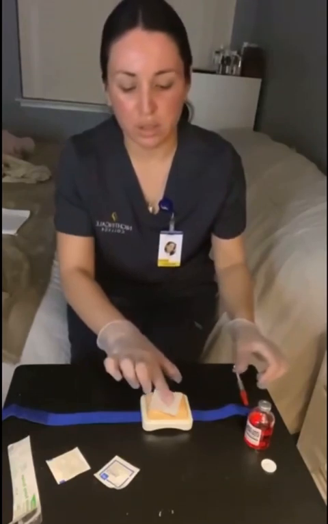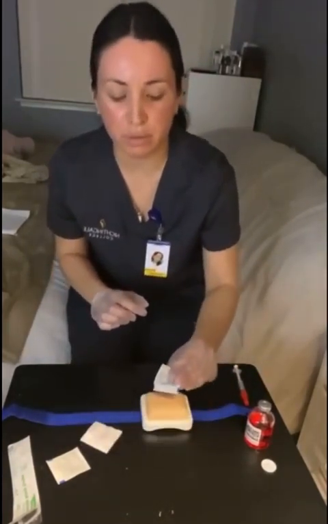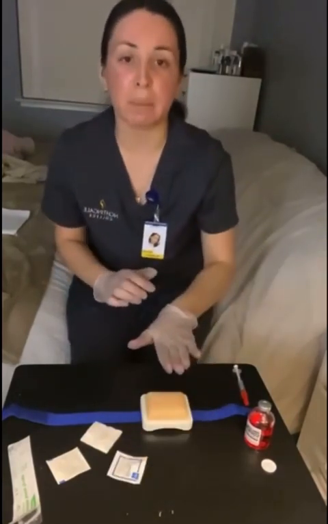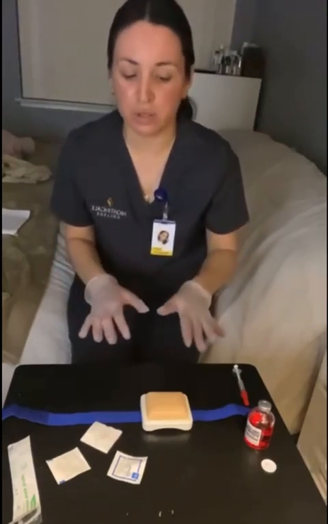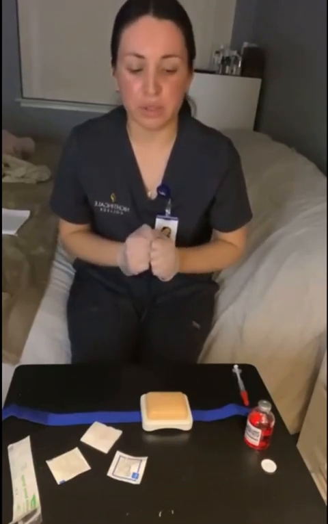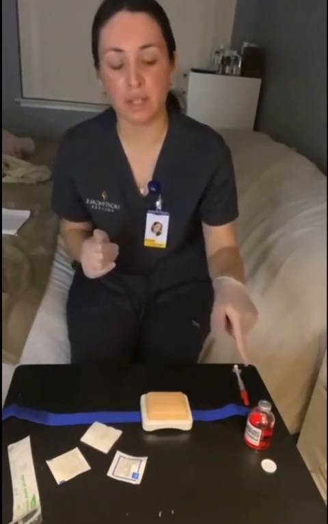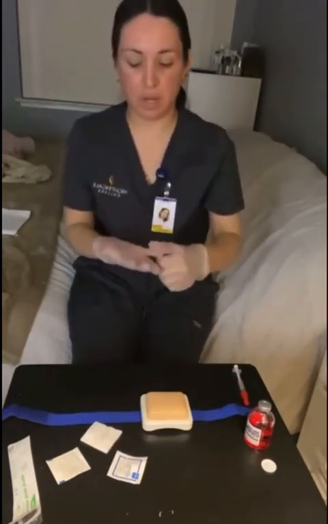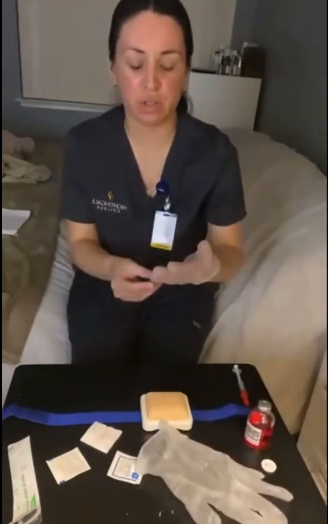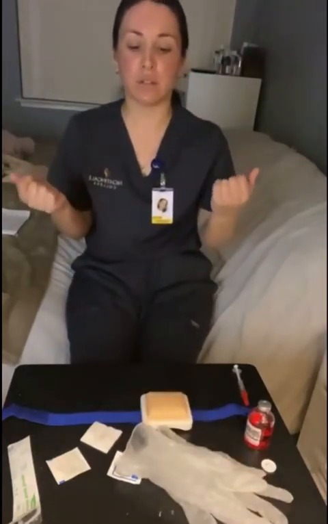And I would get another alcohol swab, clean, starting from the center, working outward about 2 inches, and use a Band-Aid if needed. Make sure an adhesive Band-Aid isn't going to irritate their skin. I would make sure the vial has my initials and date. Next, I would remove my gloves, place them in the trash, and document what I did.